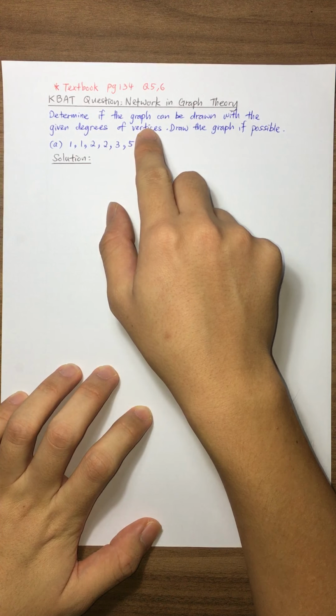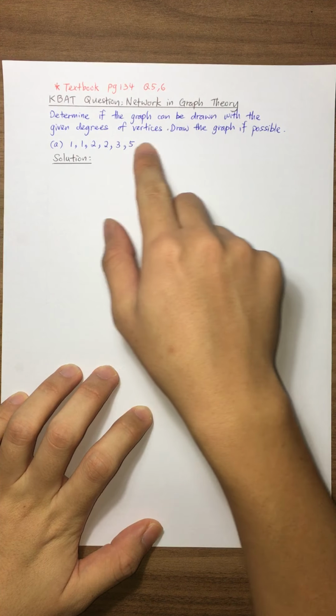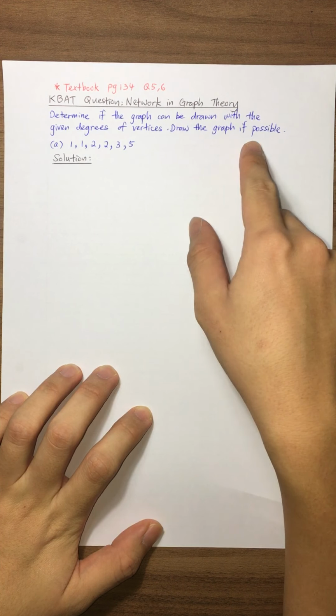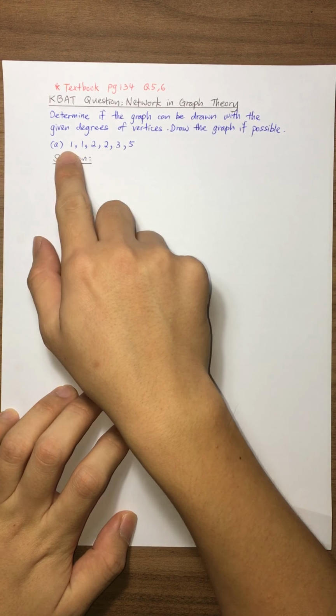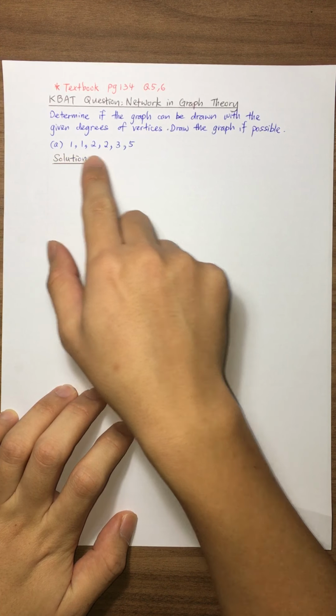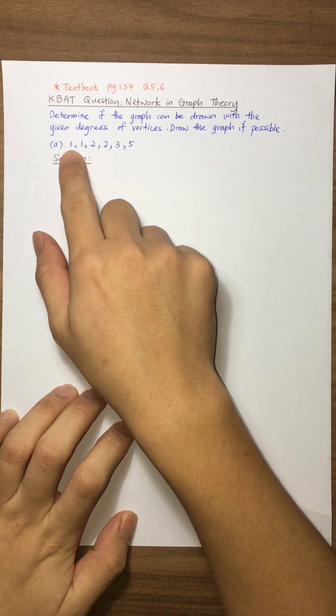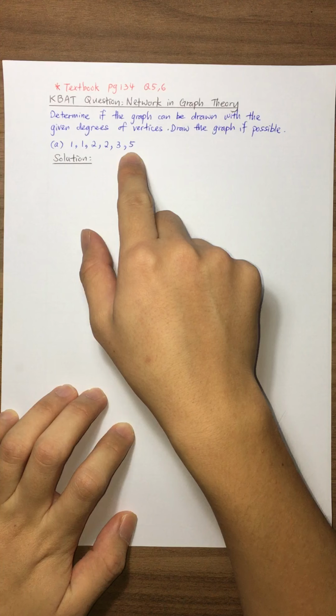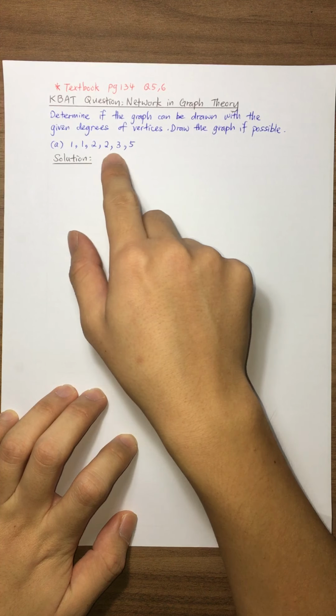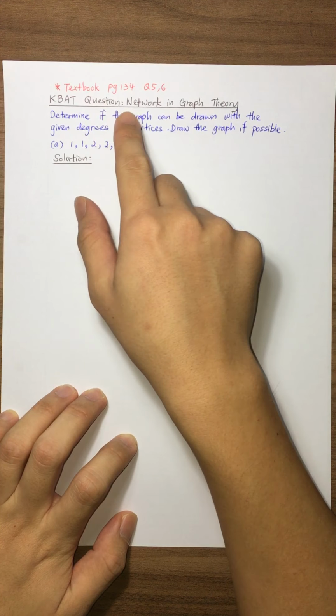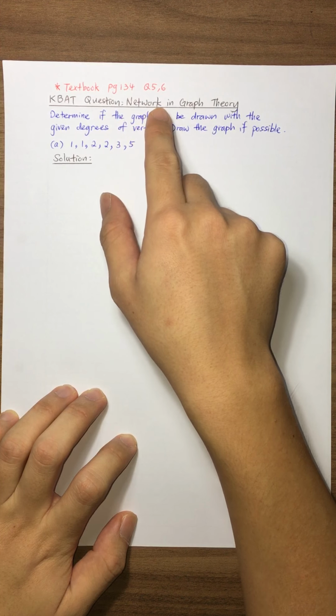Okay, so here's the question. Determine if the graph can be drawn with the given degrees of vertices. Draw the graph if possible. Right, so we are given a set of numbers: 1, 1, 2, 2, 3, and 5. This question is actually quite similar to the textbook on page 134, questions 5 and 6.